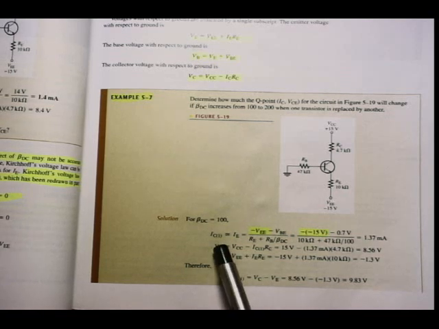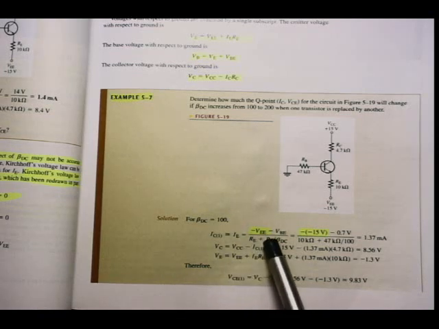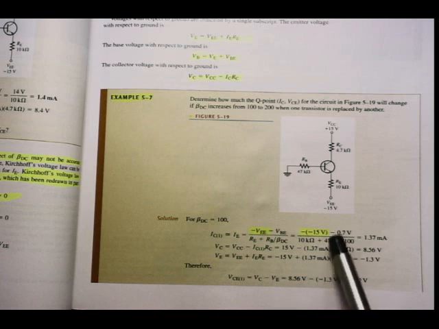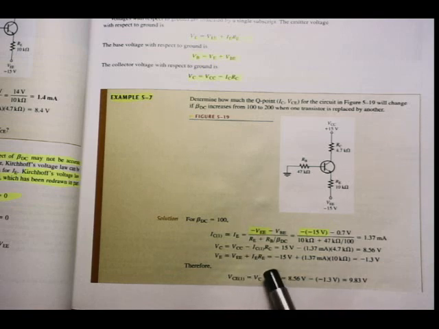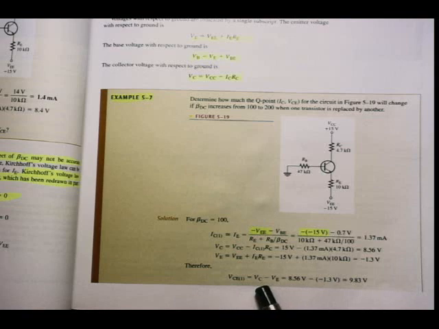I use my formula then, IC1, that is for beta at 100, is equivalent to VEE minus VBE divided by RE plus RB divided by beta DC, the formula that we've seen in equation 5.7. But please mark that again. Remember the polarity. So it's minus 15, which makes it a positive voltage. Then to calculate VC, VCC minus IC1 RC, and VE, I get that value. So therefore, VCE1 is equal to VC minus VE. I get an answer of 9.83 volts.